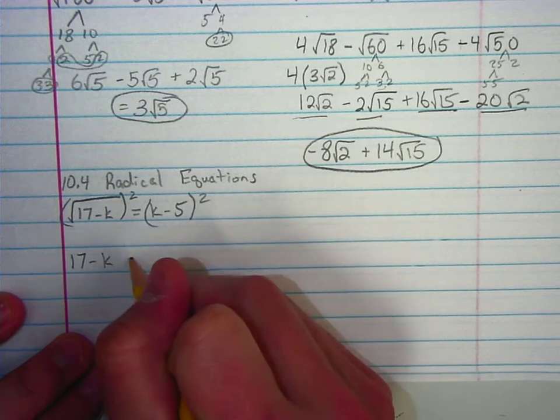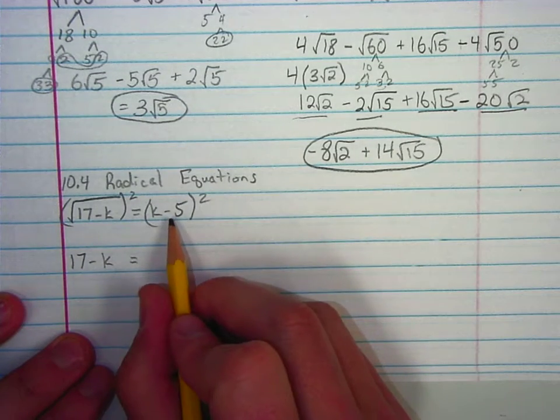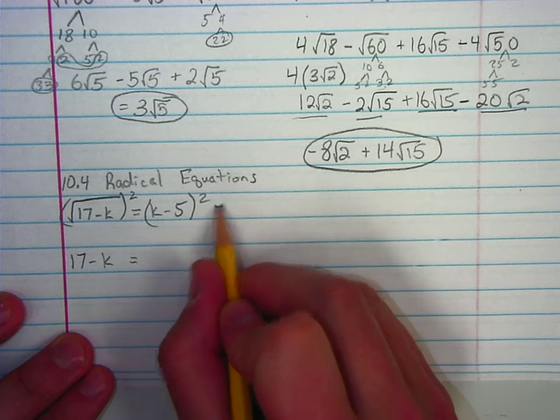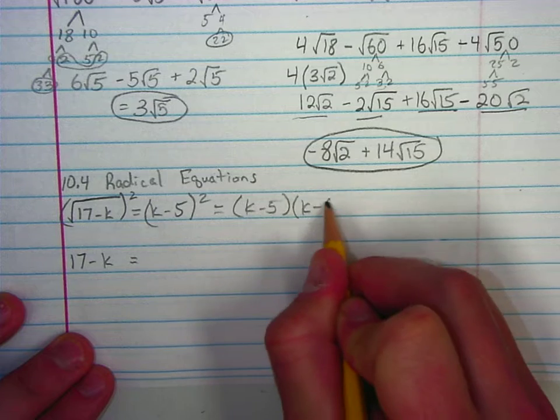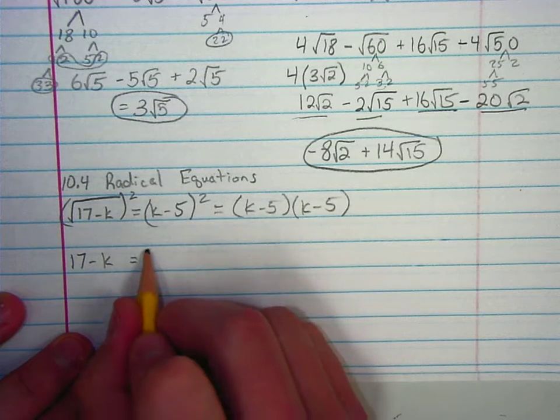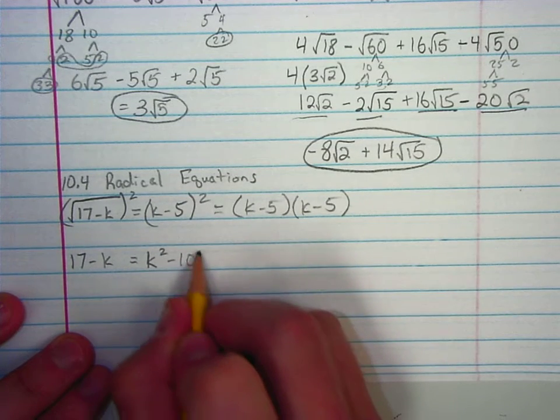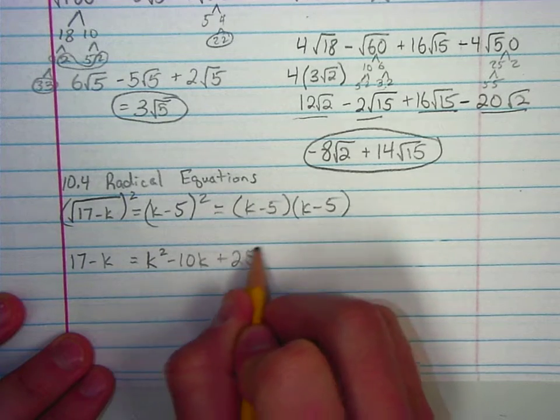You have 17 minus k equals, you have to FOIL this. You cannot distribute that exponent. This is equal to k minus 5 times k minus 5. And when you FOIL that, you get k squared minus 10k plus 25.